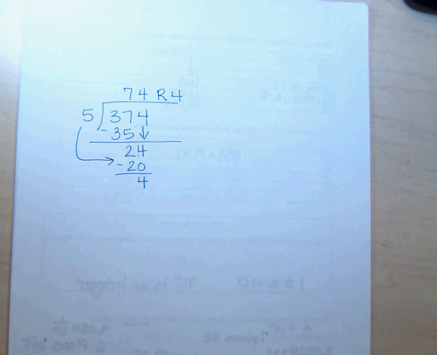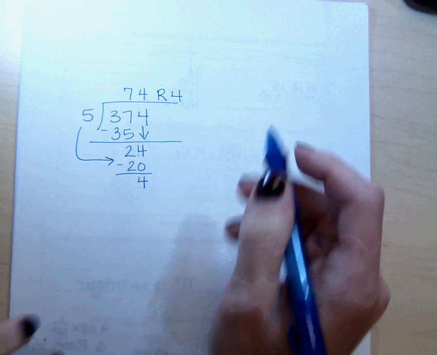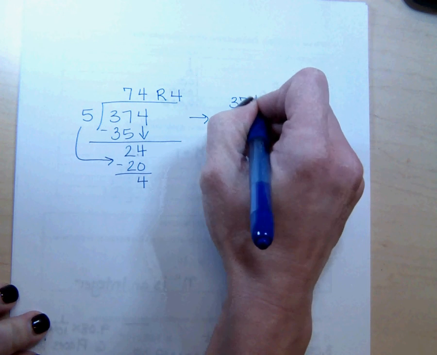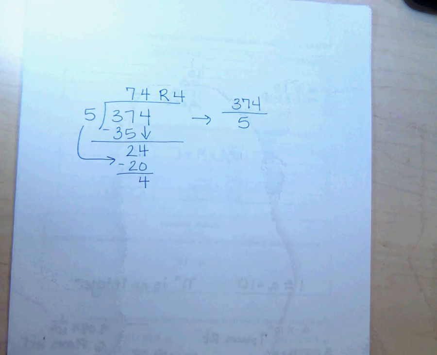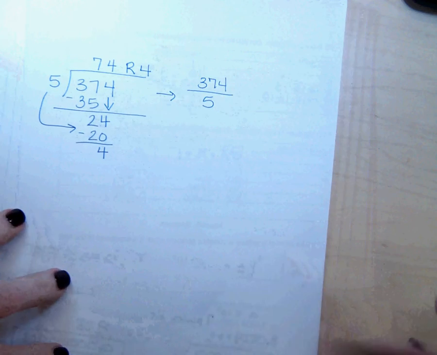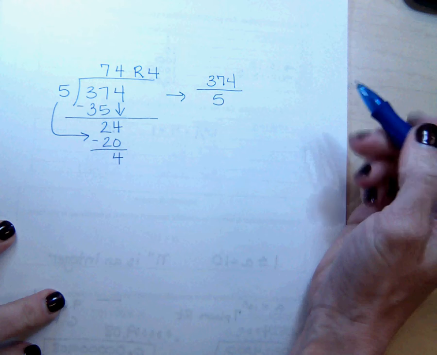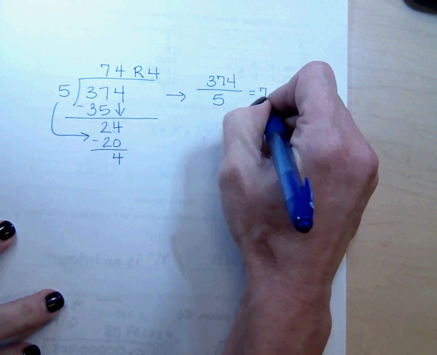Then, after we learned how to do that, we probably learned about fractions and mixed numbers. So this long division problem would be the same as 374 over 5. And if I had to turn that into a mixed number, I would ask how many times 5 goes into 374 evenly.